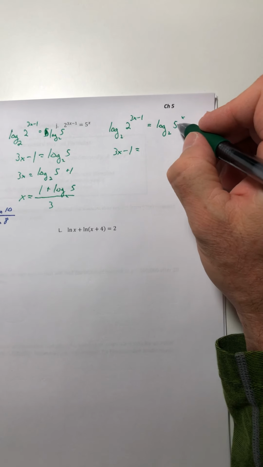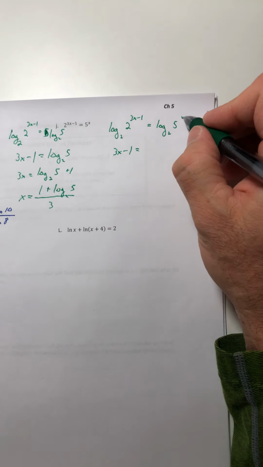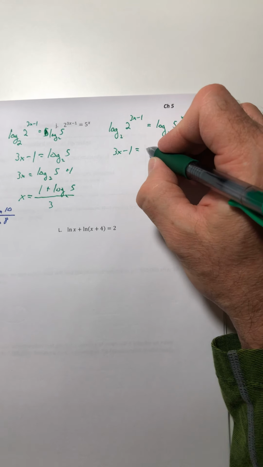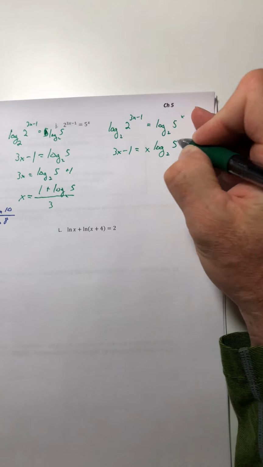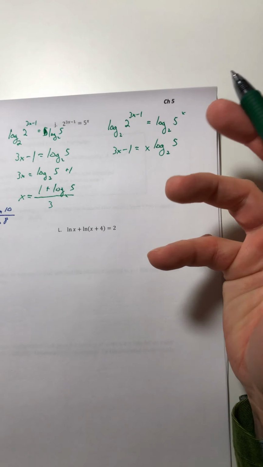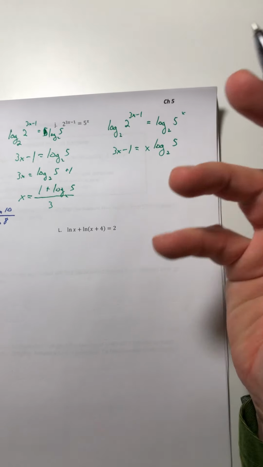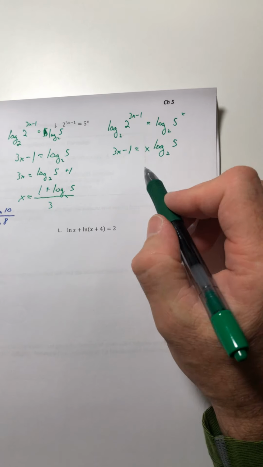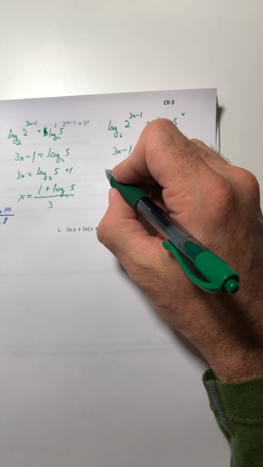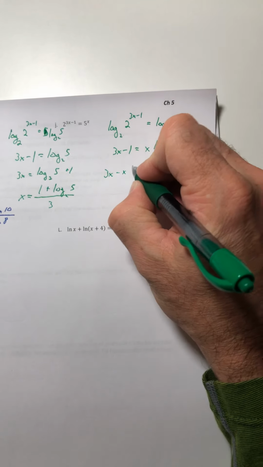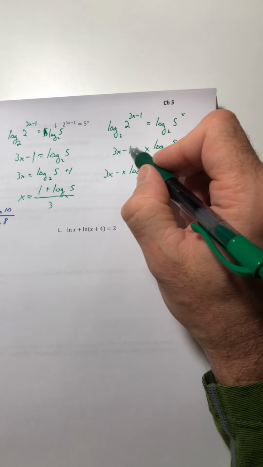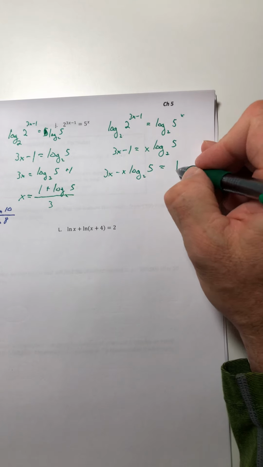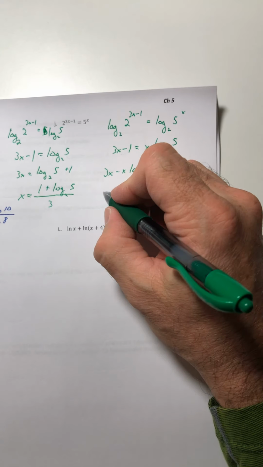The right side, I'm stuck with this, but I can at least pull down the x. So now I can get my x's to the same side. So let's just move the log over to the left. The 1 will move over to the right, and then I'll factor an x out.